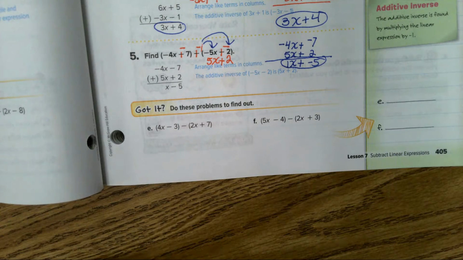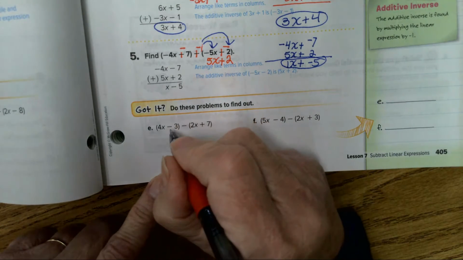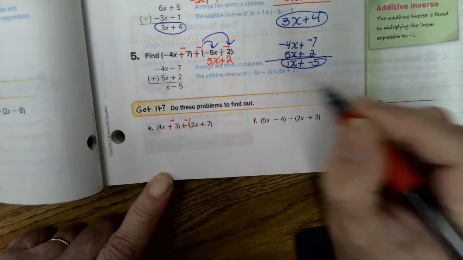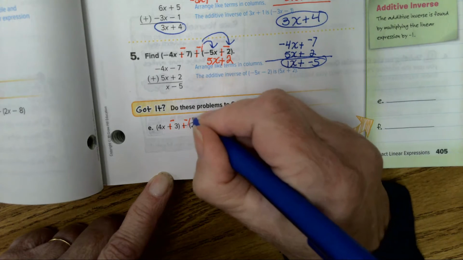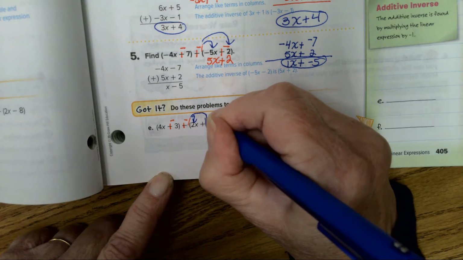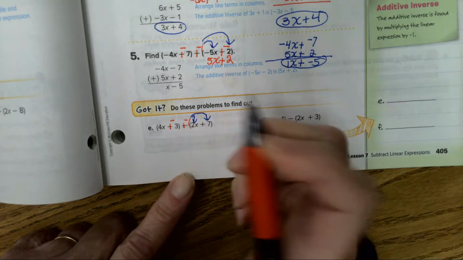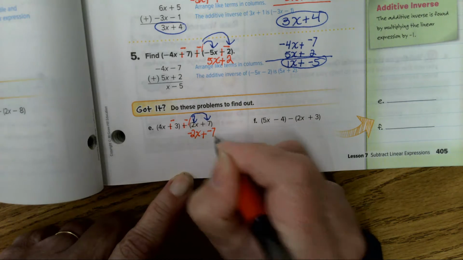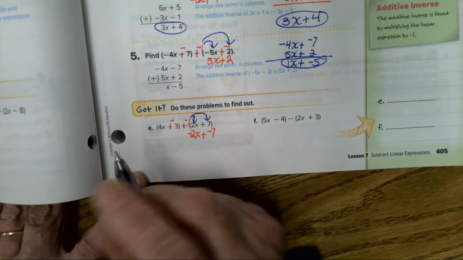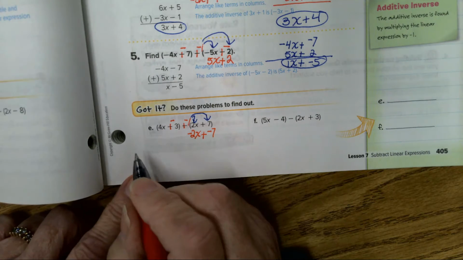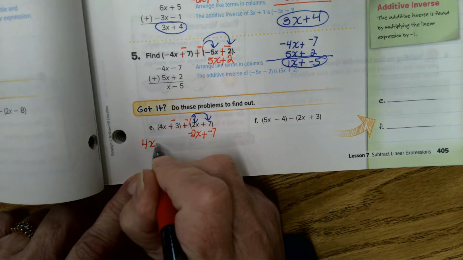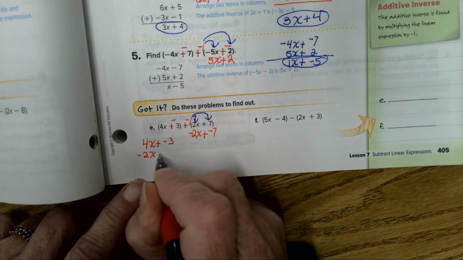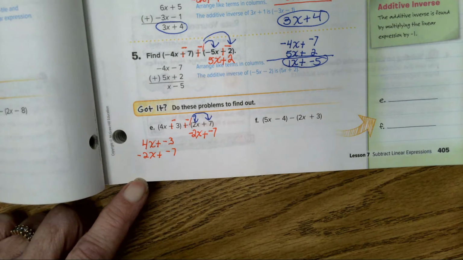First, in letter E, remove all the subtraction signs. Add the opposite. Add the opposite. Now that is negative 1. You must take negative 1 times 2x and negative 1 times 7. That will produce negative 2x plus negative 7. Now we are going to line our terms up. You have 4x plus negative 3. Below it, you're going to put a negative 2x plus a negative 7. Draw your line.